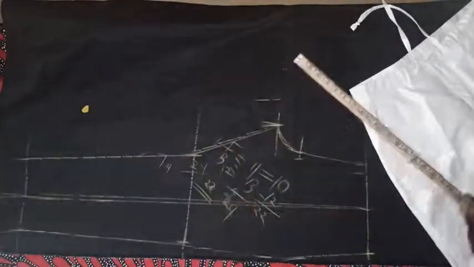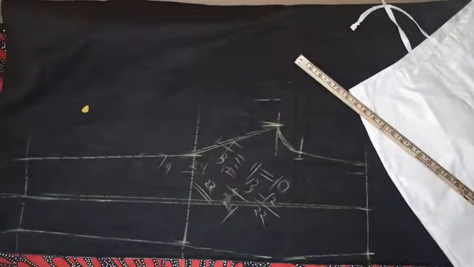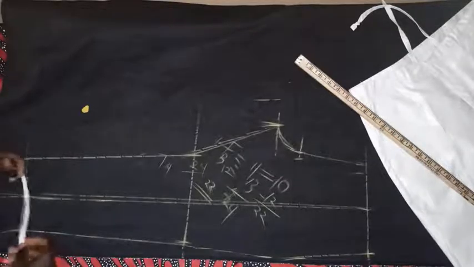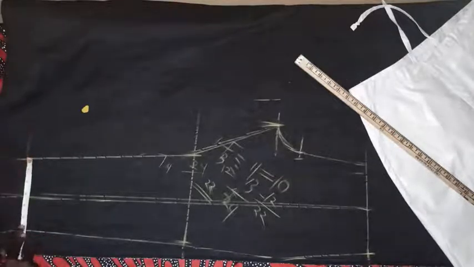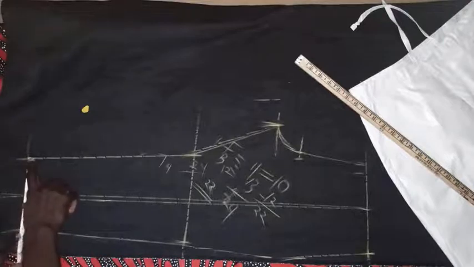See, you can look at this, you can see that even for our ankle measurement we did not add any allowance. We are using 12, that is 6. You see, divide the ankle by 2, that is 6. Ankle measurement by 2, that is 6.